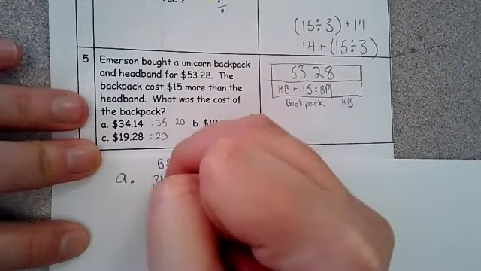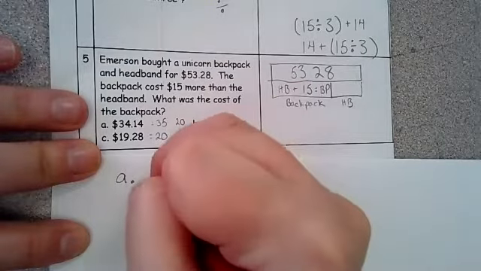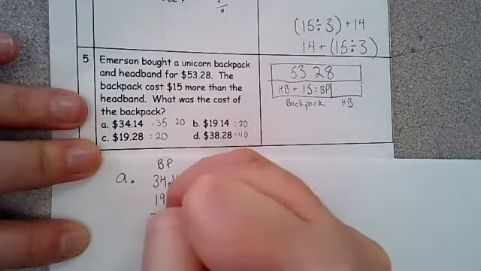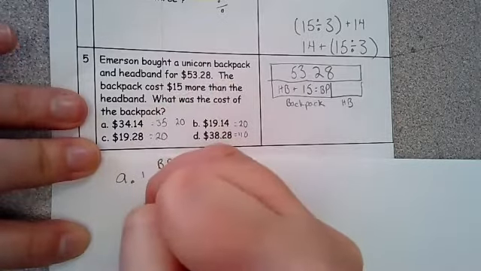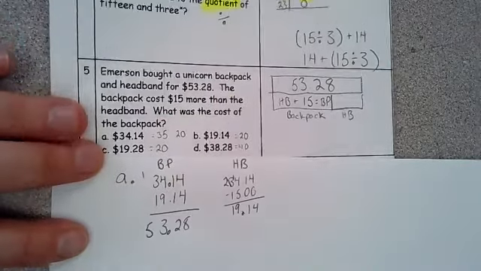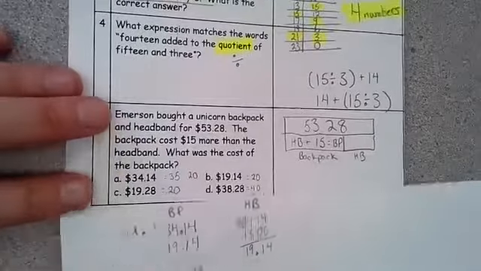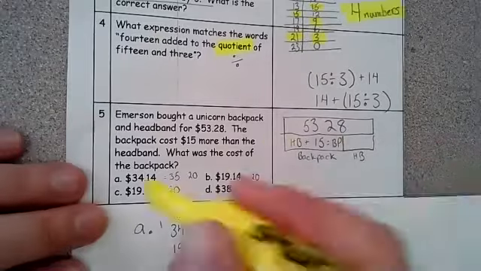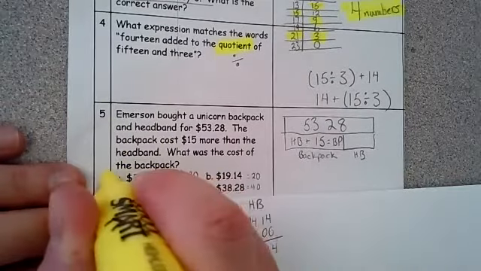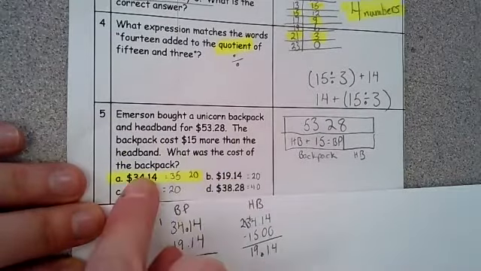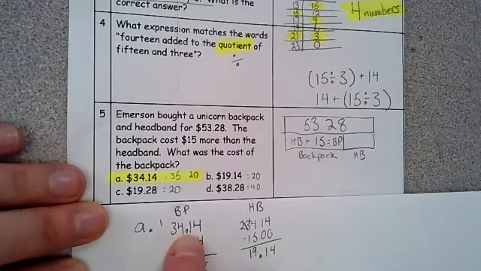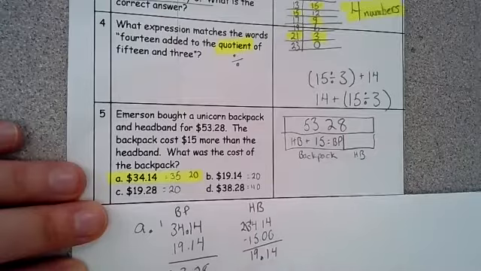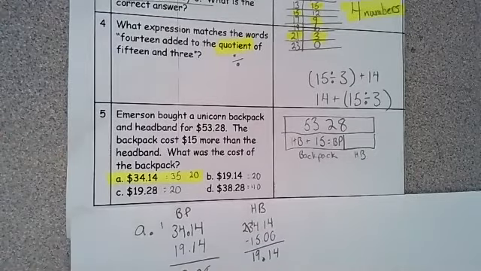So let's see. I'm just going to put my 19 over here. $19.14 for the headband. I get 8, 2, look at there. I got $53.28. And that made sense because we made an estimate, okay? So the answer is the backpack is this much. Backpack is $34.14. That makes the headband $19.14. All total, that gives you $53.28.